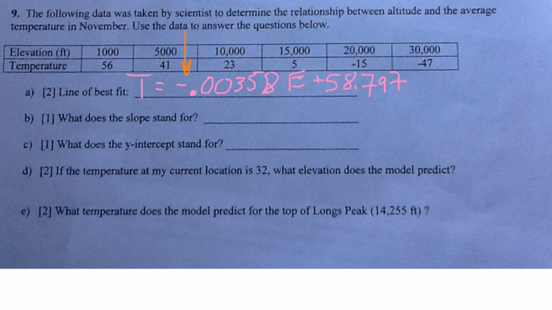Okay, so the y-intercept represents the temperature at sea level, because the y-intercept is the value when E, which is our elevation, is 0. So when I make E 0, that means an elevation of 0, which would be sea level. So this 58.797 thing is the predicted, based on our model, temperature at sea level.